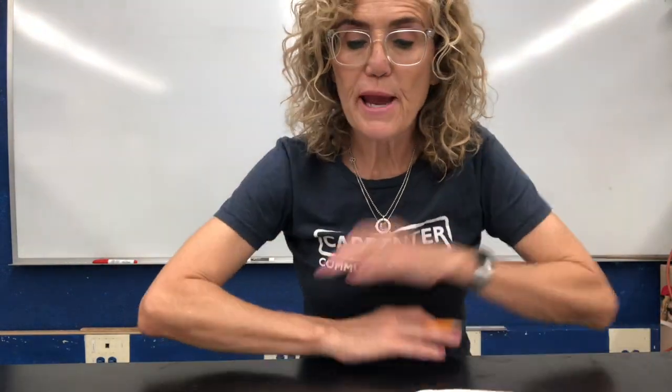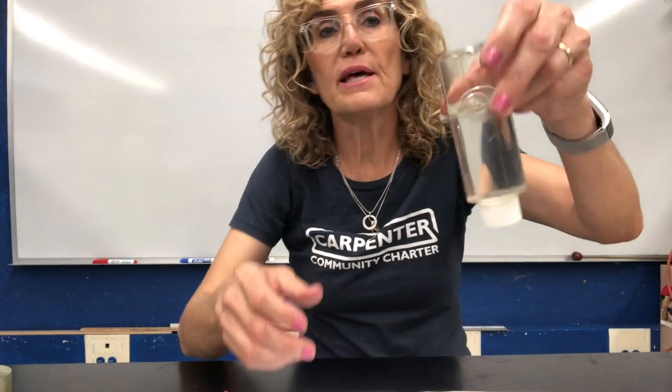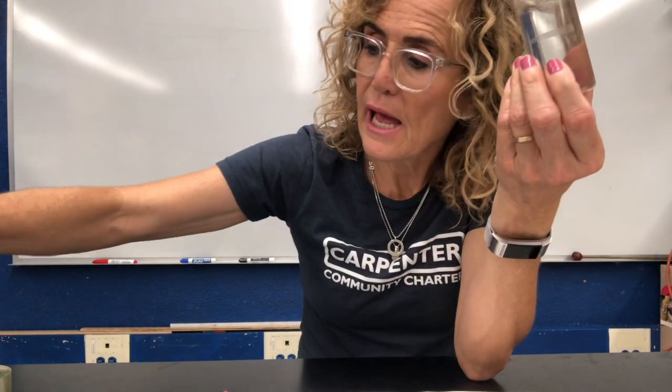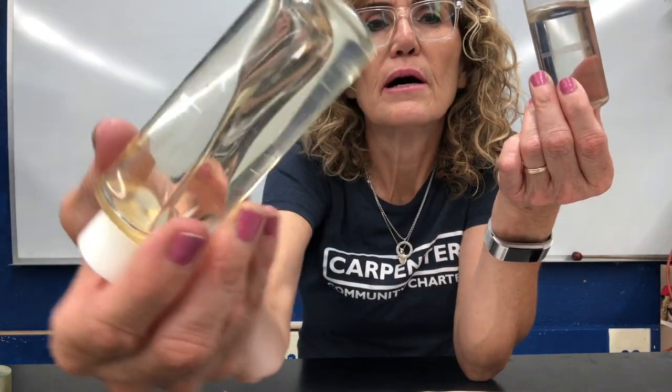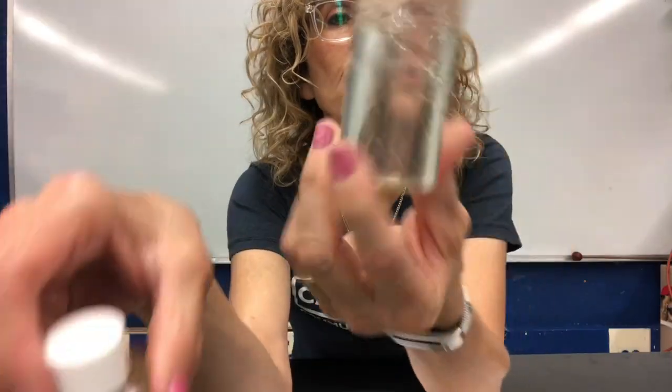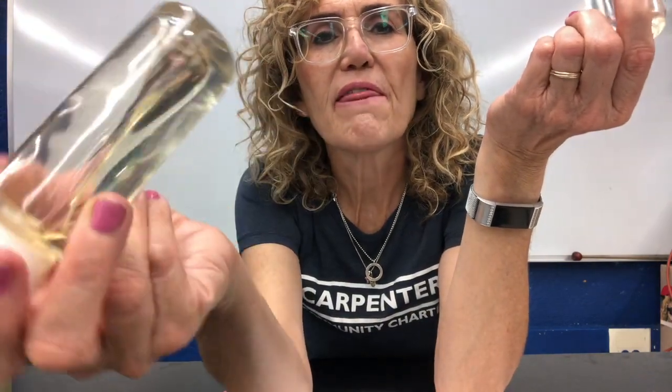Let's take a minute and look at our science notebook. The first page that we put in, it says liquid exploration. How are liquids different from each other? And it said some liquids are blank, but other liquids are blank. So what's the difference between this liquid and this liquid? So this one I think is thin, and this one is thick.